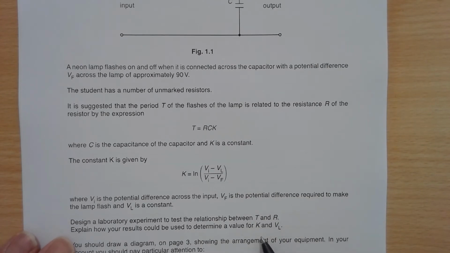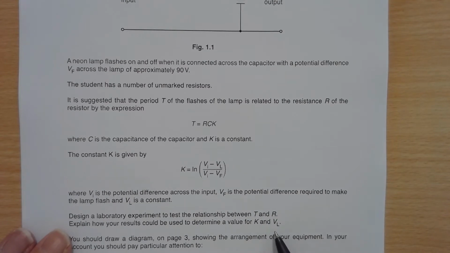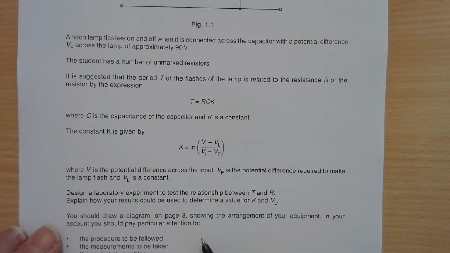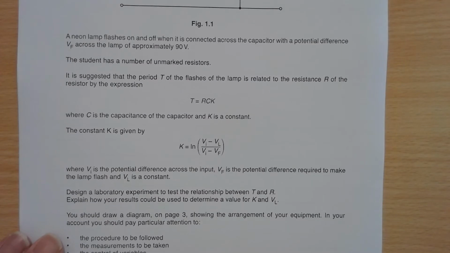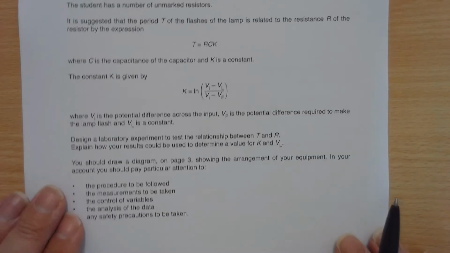Okay, so design a laboratory experiment used to test the relationship between T and R. Explain how your results could be used to determine a value of K and VL. So you should draw a diagram on page 3 showing the arrangement of the equipment. You need to pay particular attention to the procedure being followed, the measurements being taken, the control of the variables, the analysis of the data, what you do with the numbers, and any safety precautions.